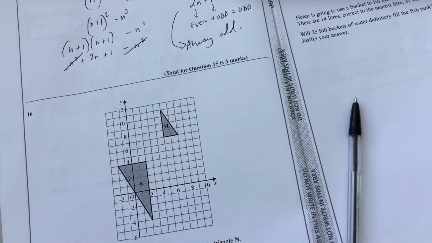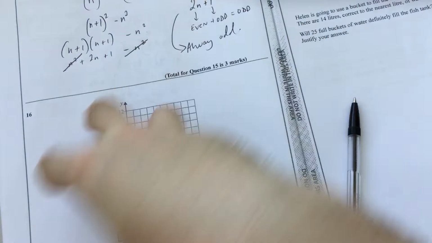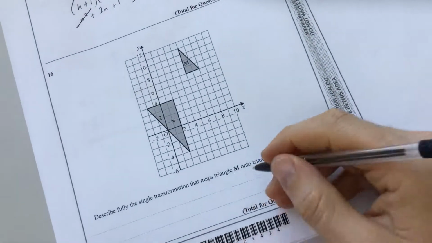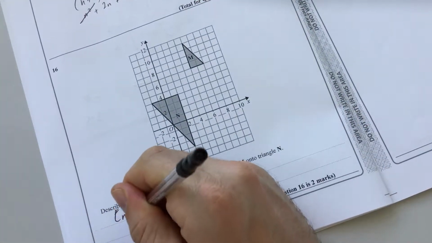Describe fully the single transformation that maps M to N. So going to the big one. It's changed size, so I'm just going to write enlargement first because I know it's an enlargement.